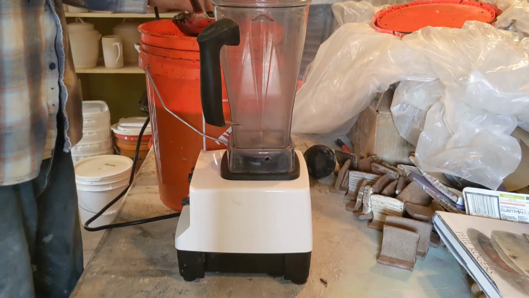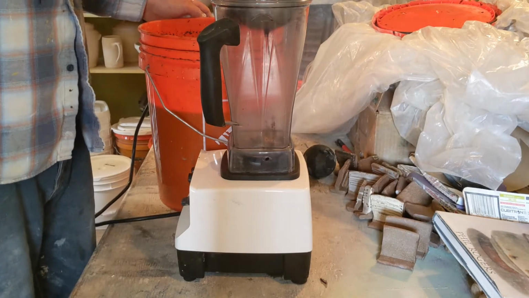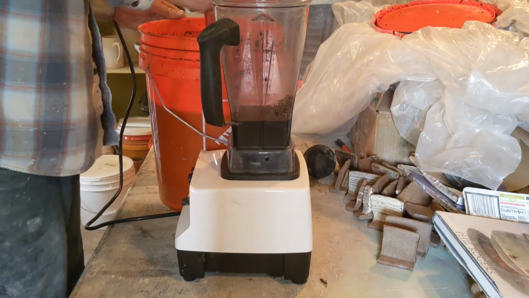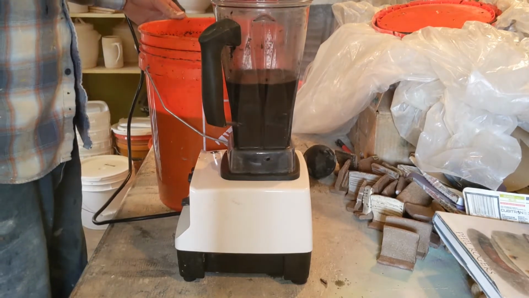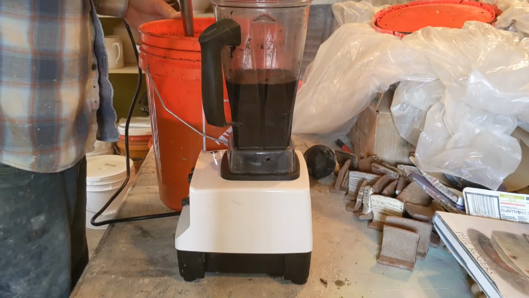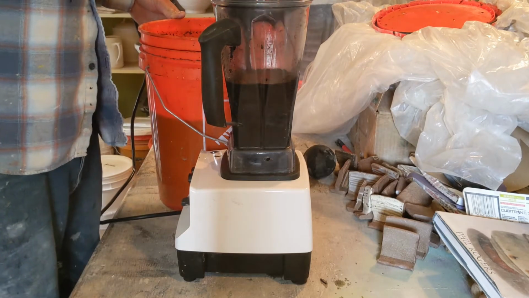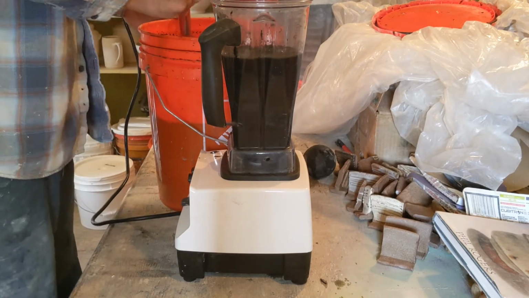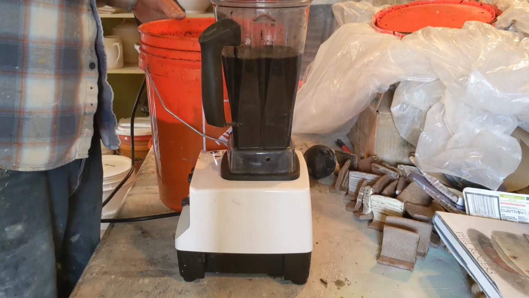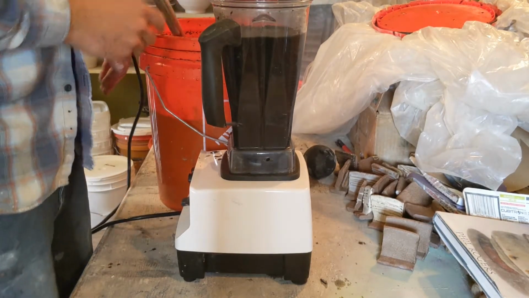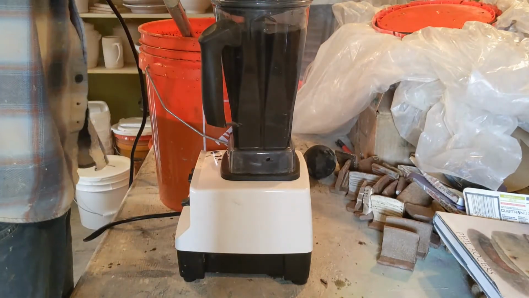You want to make sure that you get a good bit of water in with it. You don't want to be blending down really hard sludge, because this is already hard on your blender to begin with. There we go. So maybe that's a bit much. We'll see.